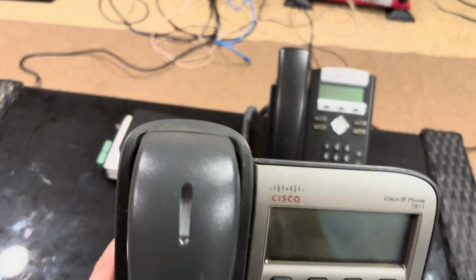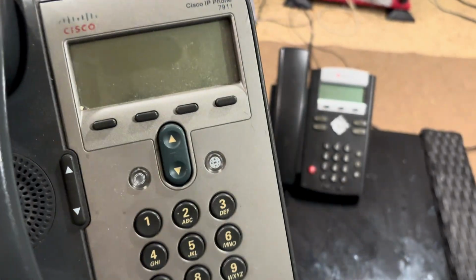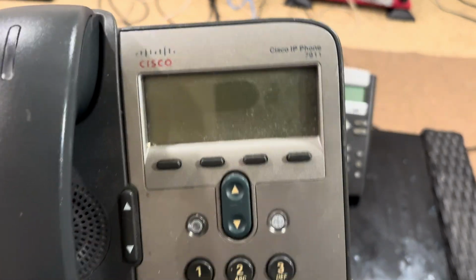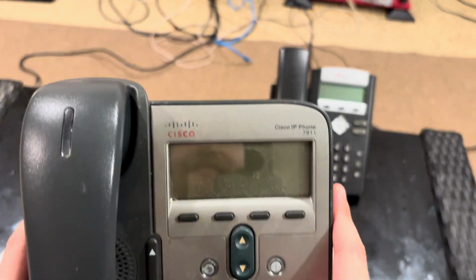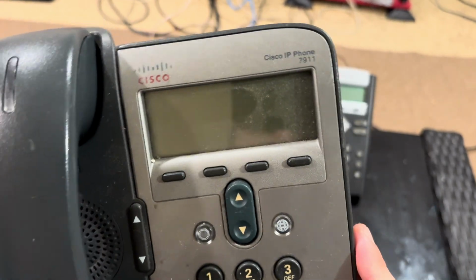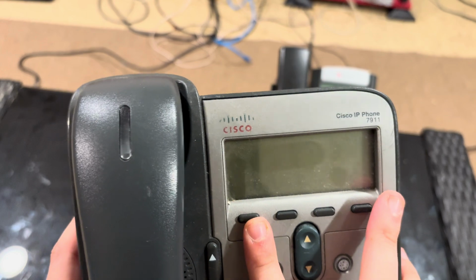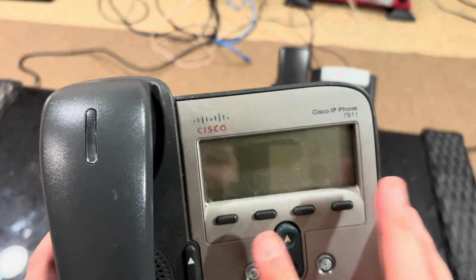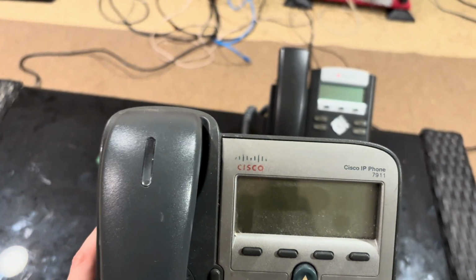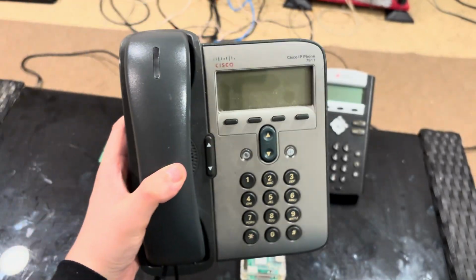Next, we're gonna be talking about the Cisco 7911, no problems with it. One thing I have a problem with is that when there's an incoming call, you can answer it via speaker, but if you want to initiate a call without an incoming call, there's no button to make a new call. It's blocked off. So I don't know if that's the XML configuration that I have to mess with, or it's just not an option on this phone.